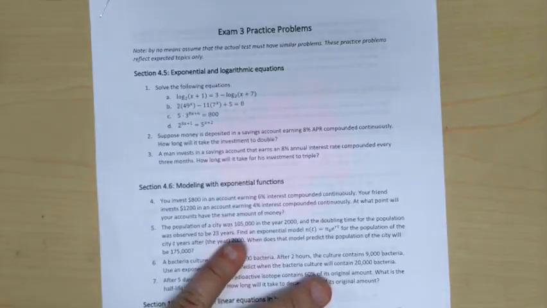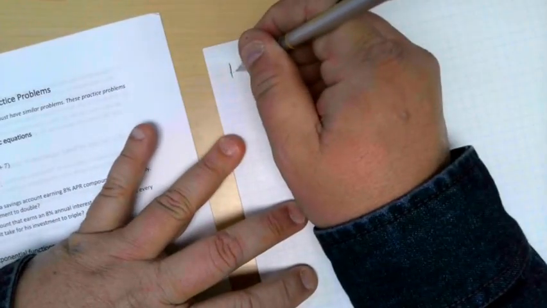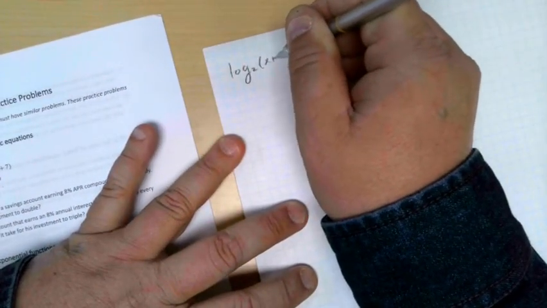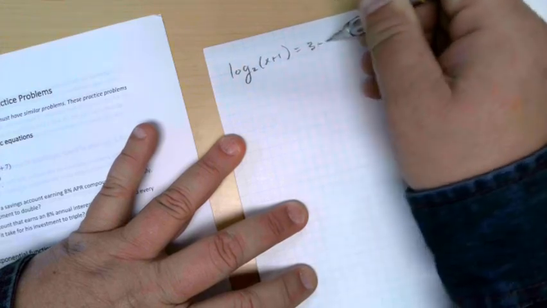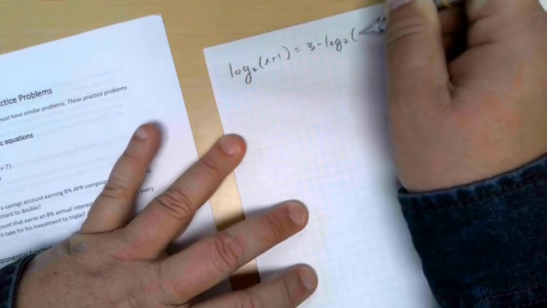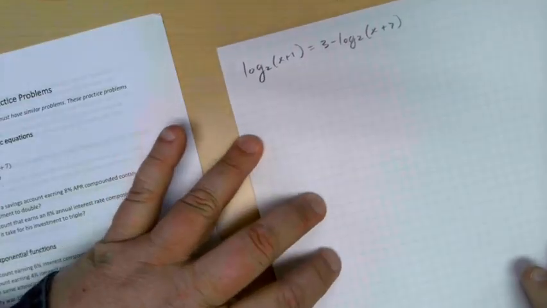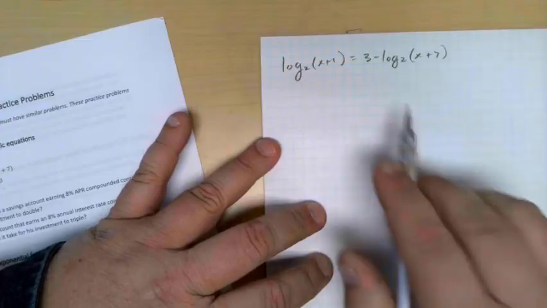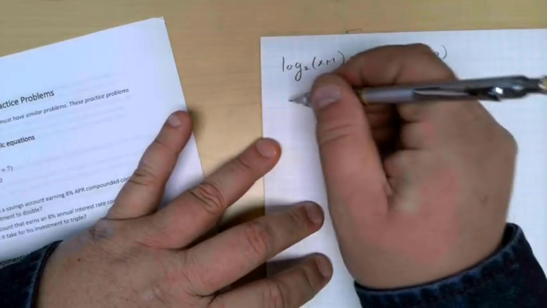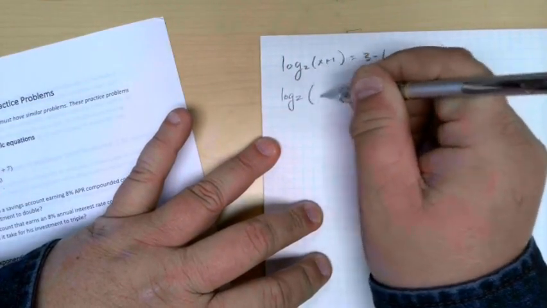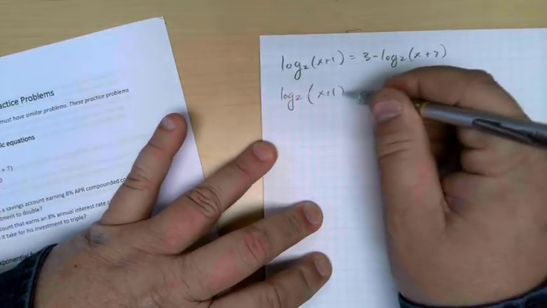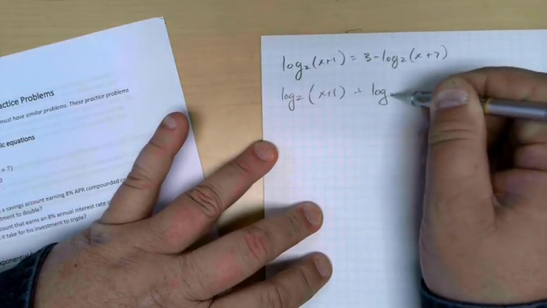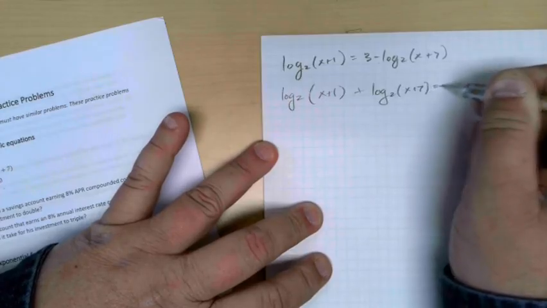I see logarithms, so I'm going to isolate, rewrite, and solve what's left. Let me rewrite this really quick. I've got log base 2 of x plus 1 equals 3 minus the log base 2 of x plus 7. Okay, so to isolate this, I'm going to add this log over here. So I get the log base 2 of x plus 1 plus this log base 2 of x plus 7 equals 3.